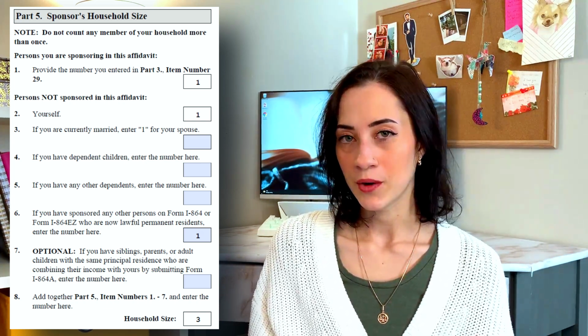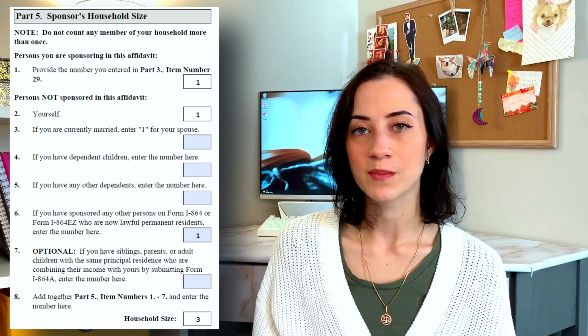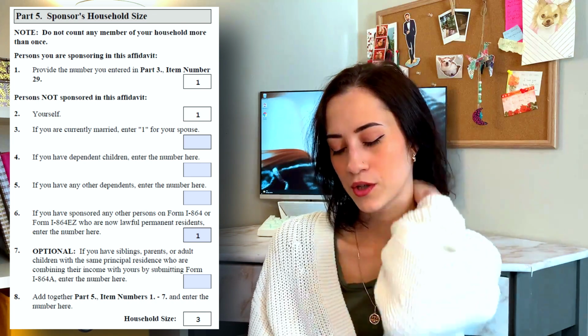1 under item 1, 1 under item 2, 0 under item 3 because you are sponsoring your spouse and your spouse is already included under item 1. 0 under item 4, for example, because you have no children. 0 under item 5 because you don't have any other dependents. However, you will put 1 under item 6 because you actually petitioned for your parent before and your parent is now a green card holder. Our calculation will come out to a household size of 3, for instance.